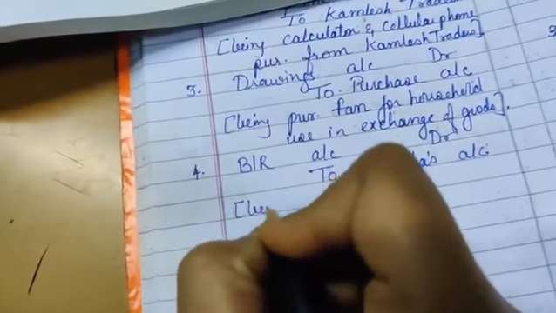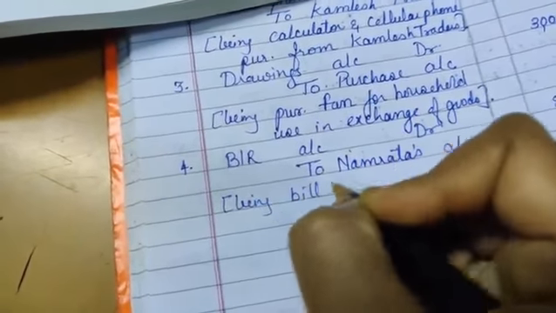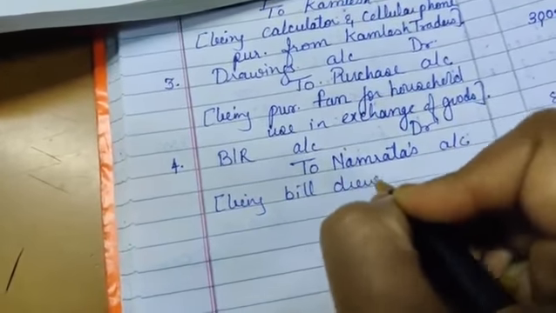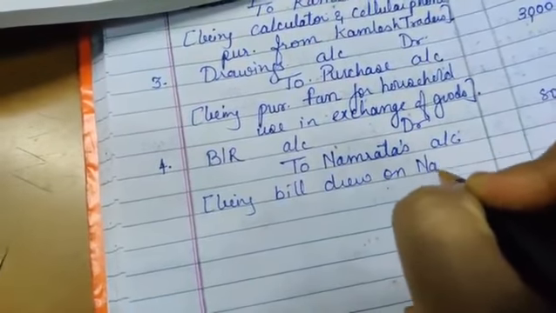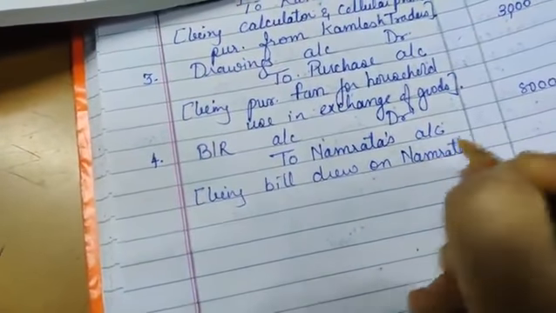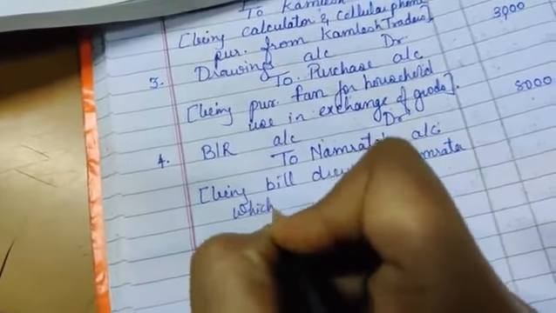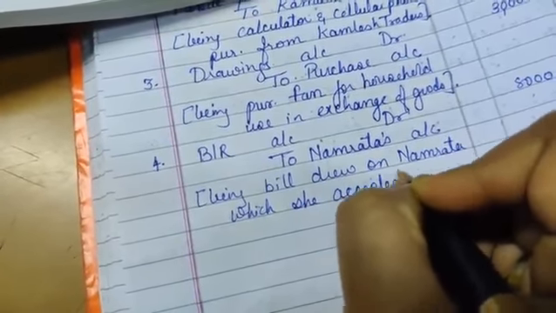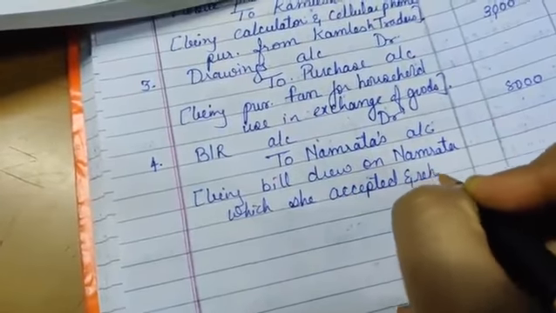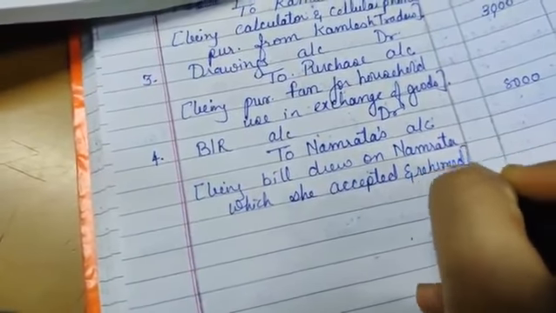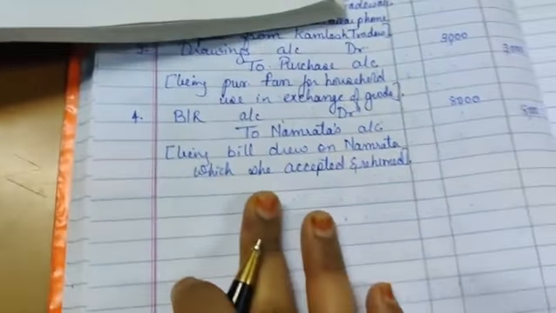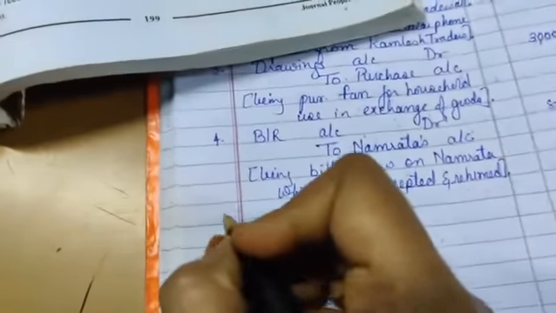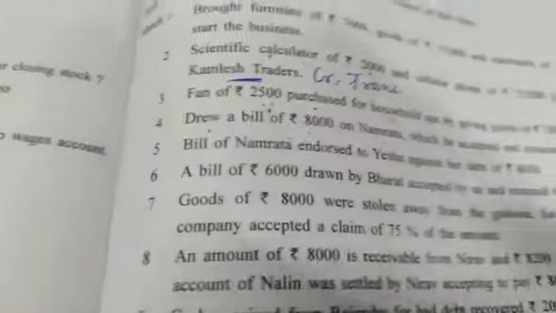Okay, being bill due on Namrata, which she accepted and returned, okay, to us. So this will be your narration. Next is 5th number transaction. So you have number 5.